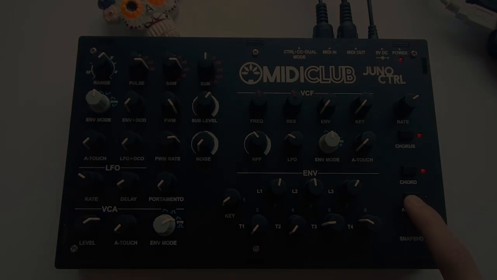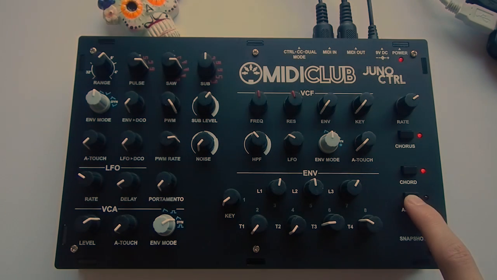So Snapshot Trigger gives you the option to adjust multiple values and then have them all update on the Alpha Juno at the same time. Here's an example.